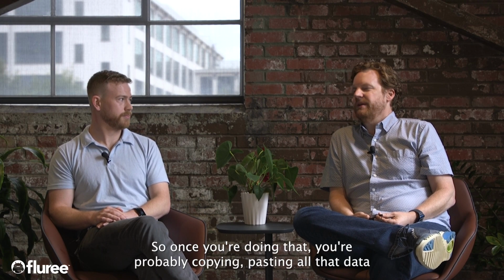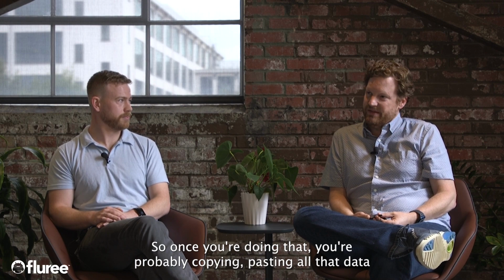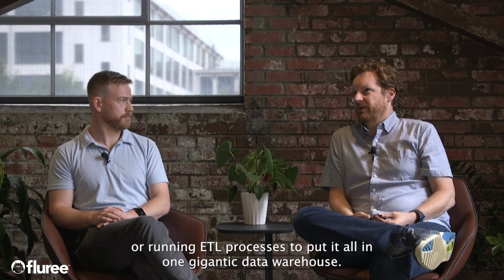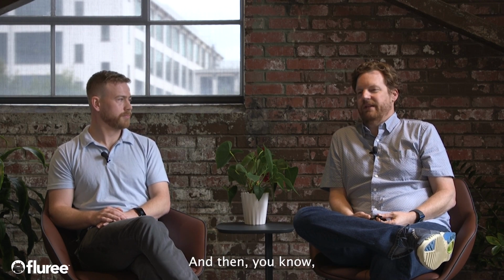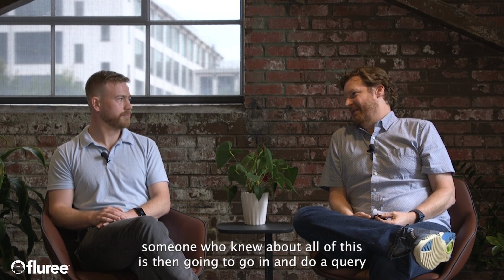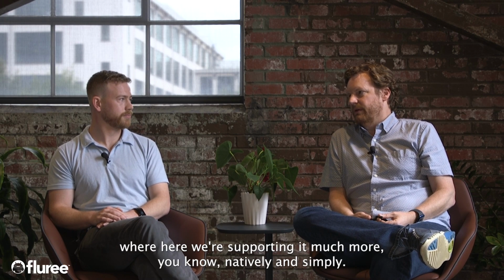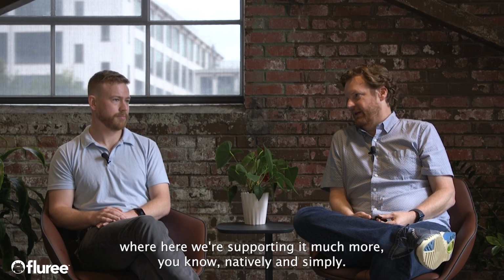So once you're doing that, you're probably copying and pasting all that data, running ETL processes to put it all in one gigantic data warehouse. And then someone who knew about all of this is then going to go in and do a query, where here we're supporting it much more natively and simply.